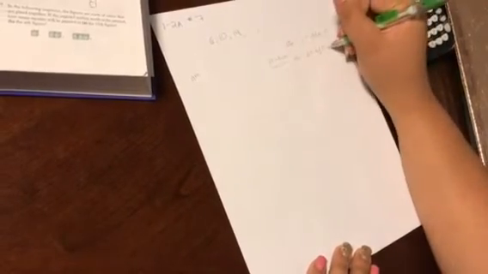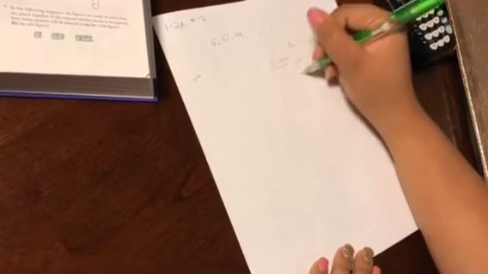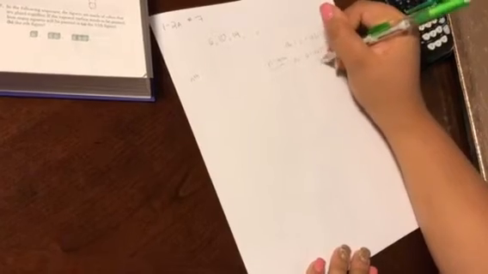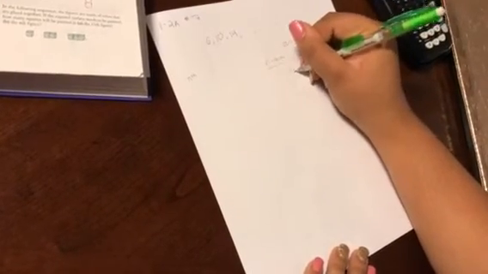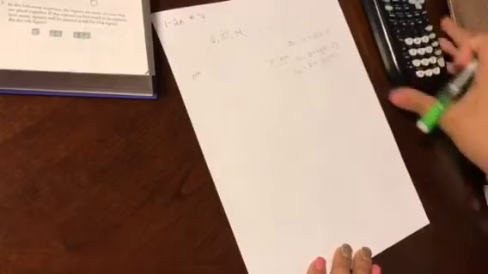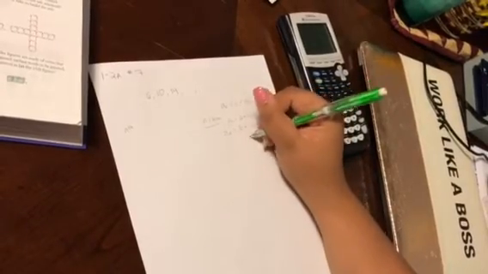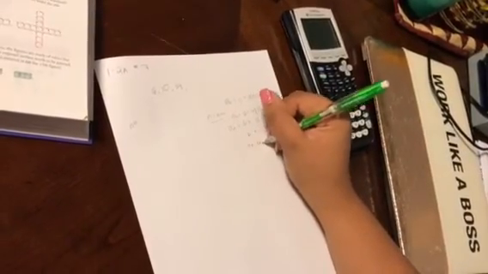So then I would do 15 as the term minus 1, and if I solve this, then I should get the value of the 15th term. So 15 minus 1 is 14, times 4, plus 6 equals a_n. So then I'm going to solve for that. 4 times 14 is 56, plus 6, a_n equals 62. So there I have learned that the 15th term should be 62.